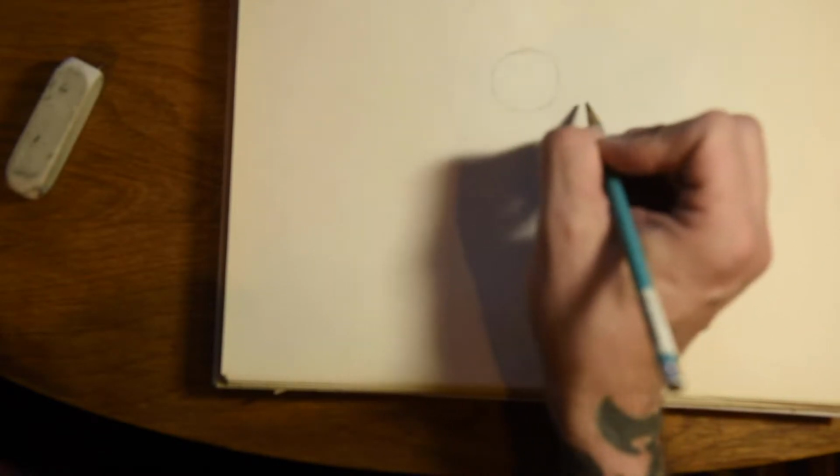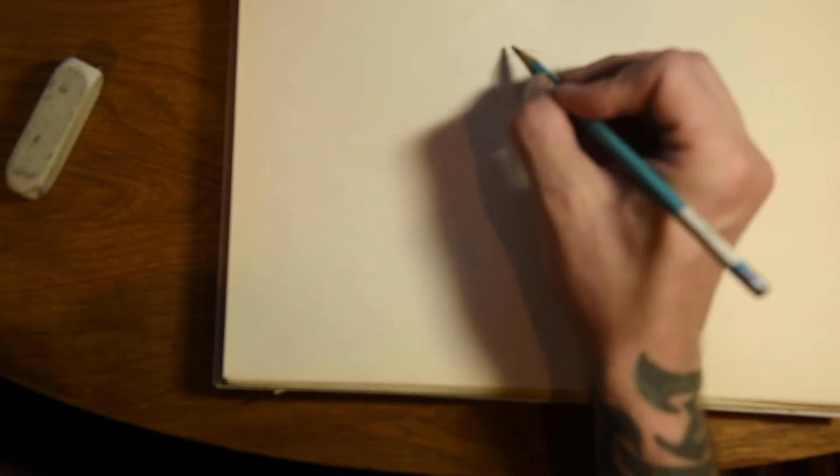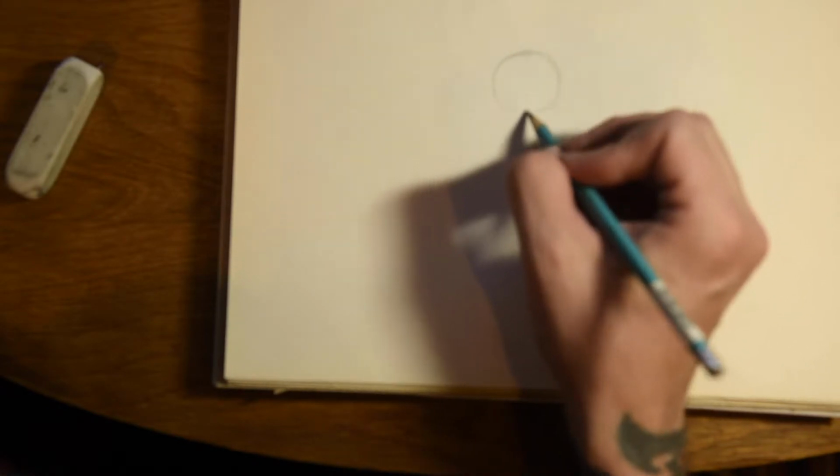And so it helps when you're drawing the curves of the eyelids to get that football shape, that you realize that really what you're doing is drawing those folds of skin to wrap around a round shape, the eyeball.